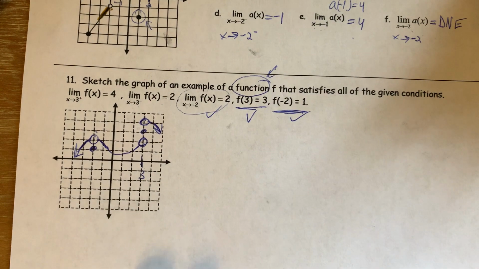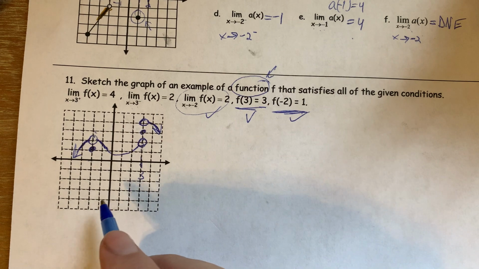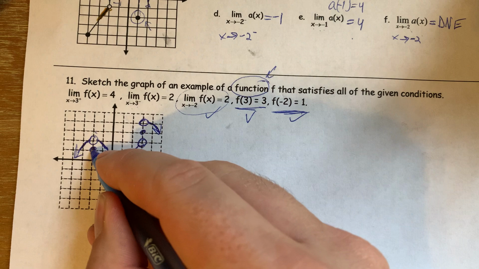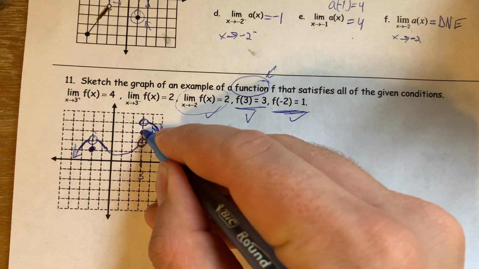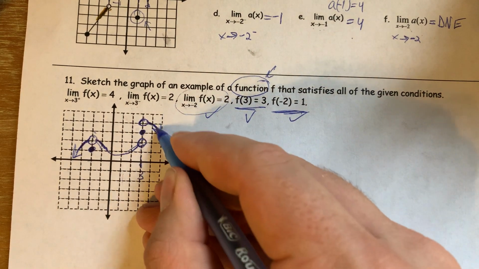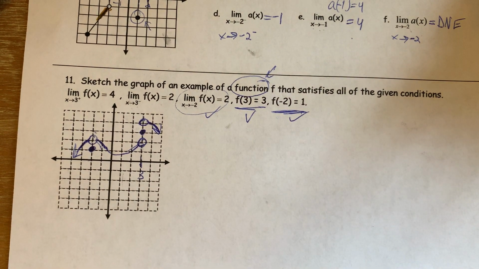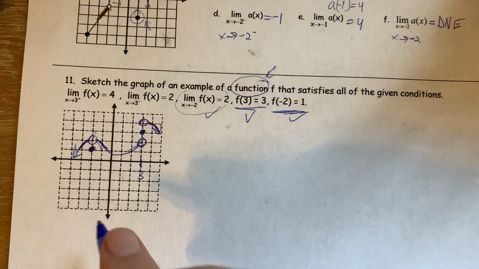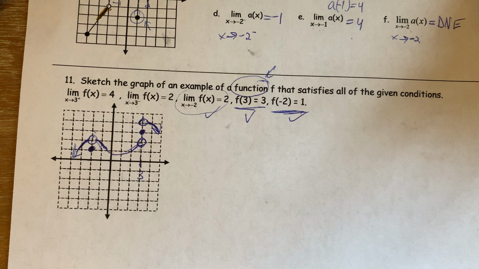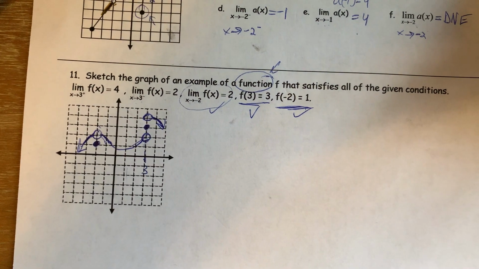So maybe some sort of graph like this, where you only have 1 point for each x value, otherwise it wouldn't be a function. There needs to be a y value of 1 and a y value of 3 at these 2 points. But the limits need to be different. Does yours need to have this exact same curve? No. But did it need to match these limits? Yes. Okay, so hopefully you feel ready for your quiz and you do well. And if not, we'll adjust and figure out how to make sure you know things better. Have a good quiz. Good luck.